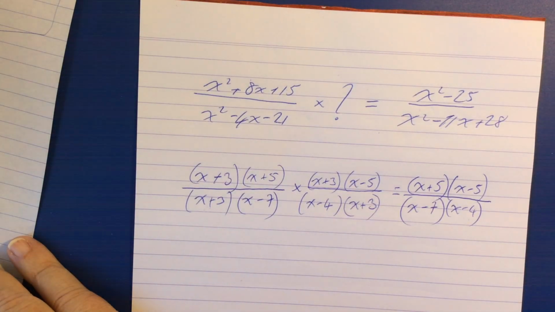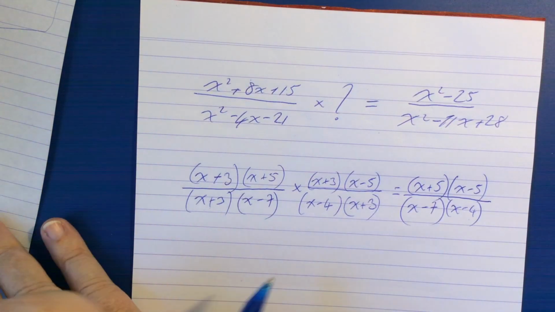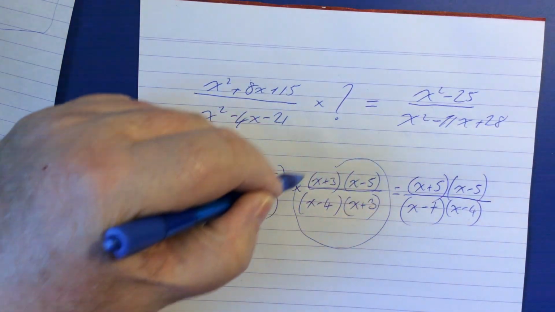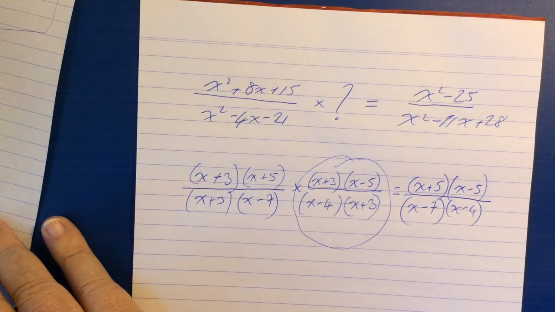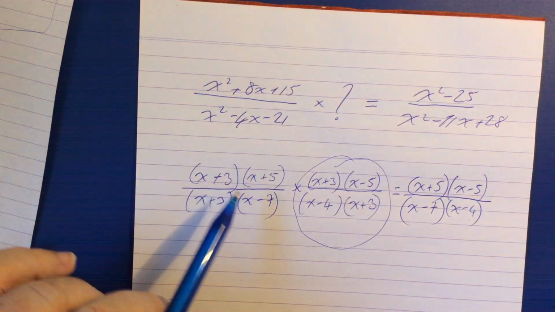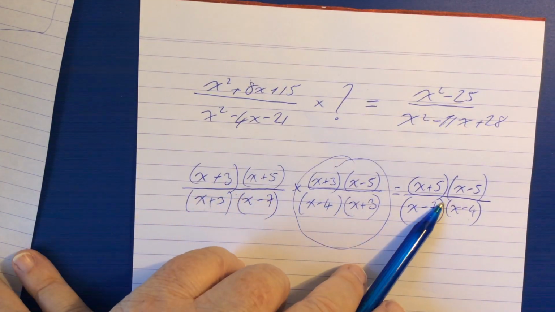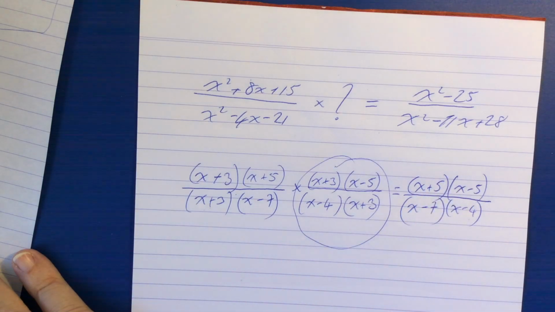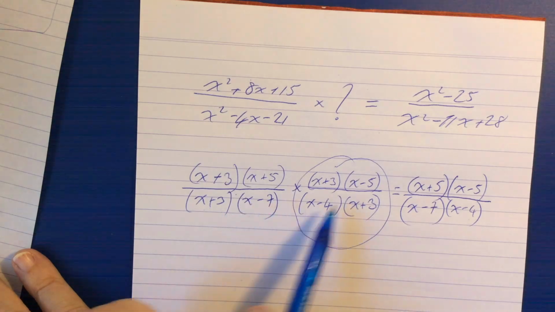Now, this is the really important thing to do when it comes to working this out. Now, our answer is actually this, and I'm going to circle this because that's our answer. When we multiply this by this, we will get that. And we know that that is this. So let's just go to work and see how we wind up with that.